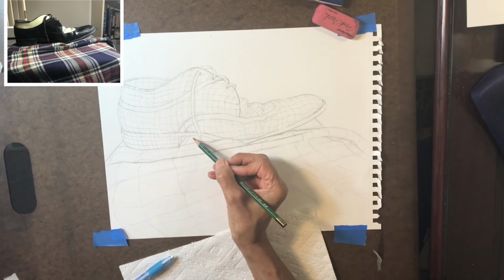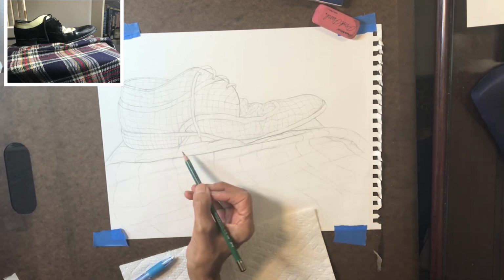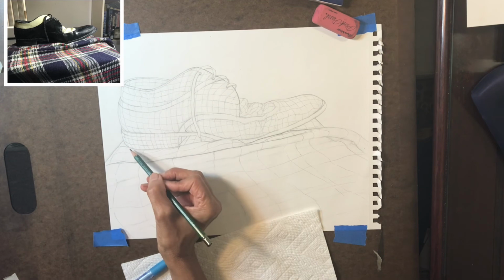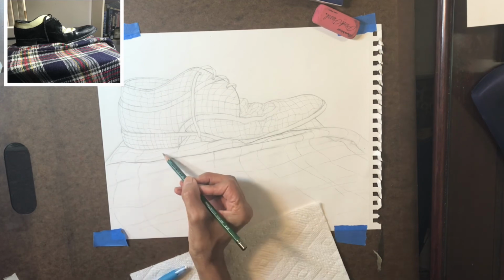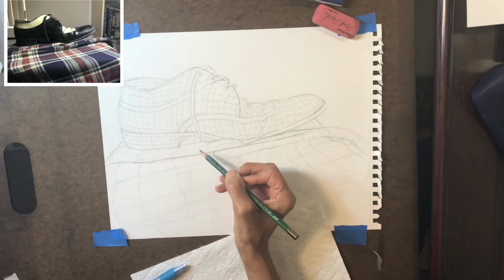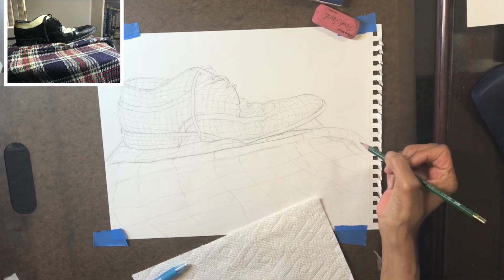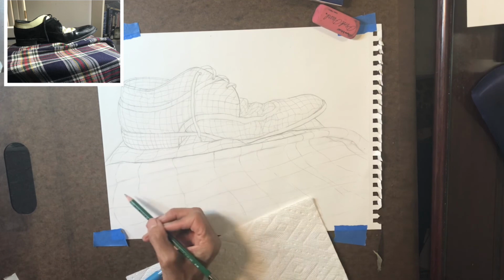This is fairly flat in through here underneath the shoe, so I'm going to just describe that as a lot more flat, and then just make a couple more interval lines in here to describe that surface just a little bit better.